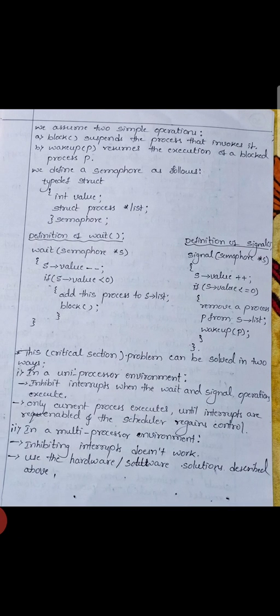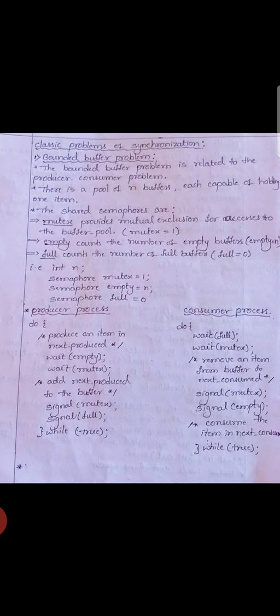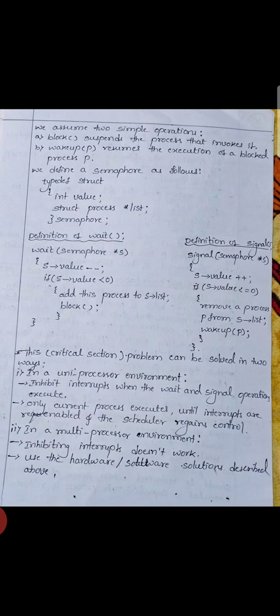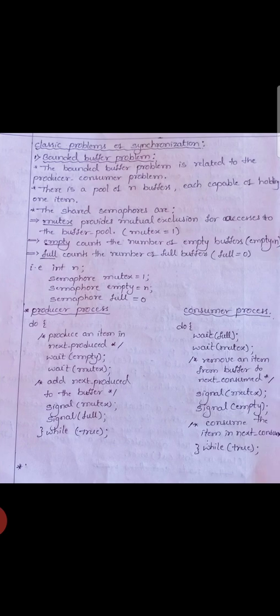Once the wait operation is performed on the empty semaphore, its value is decremented by 1, and it checks this condition. What is the value of the empty semaphore here? It is n. It is decremented by 1, and it becomes n minus 1. It is not less than 0, so the if condition fails, and it comes out of this wait operation.